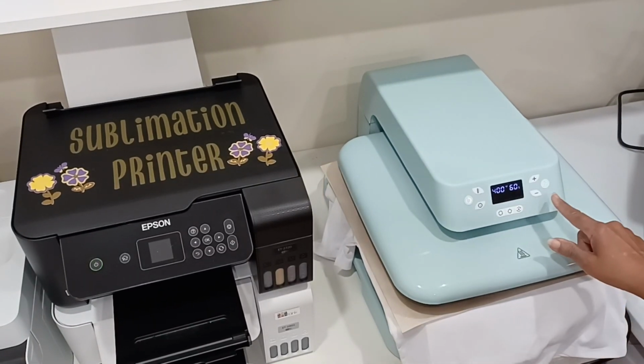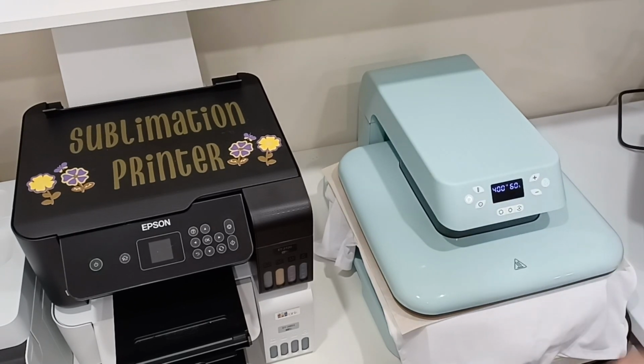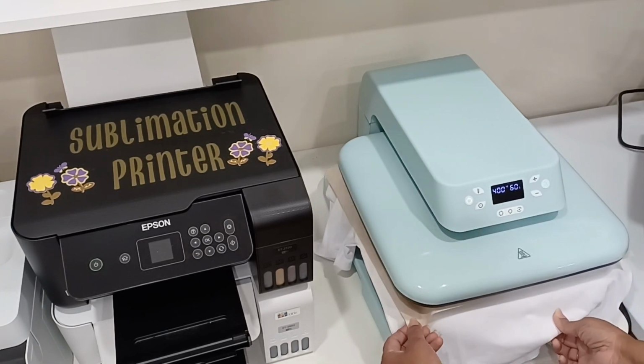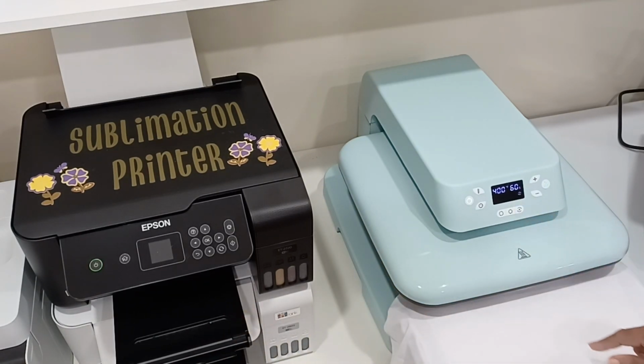And I'm just gonna press it for 12 seconds, or so, maybe less. A couple of seconds. That's enough. I'm gonna position the design on top again, and then we'll see you in a little bit, okay?